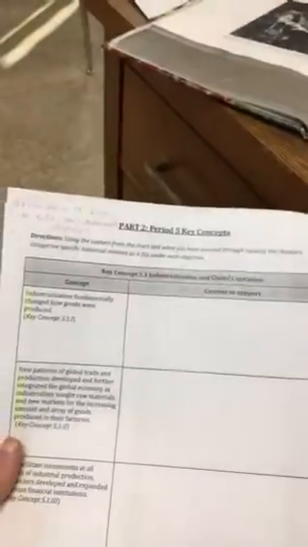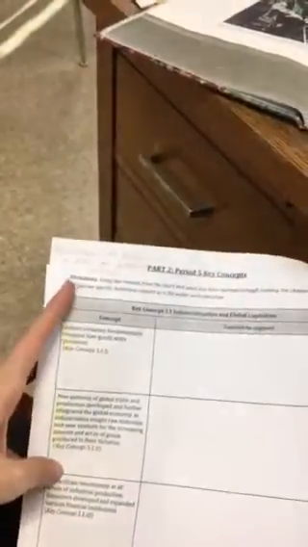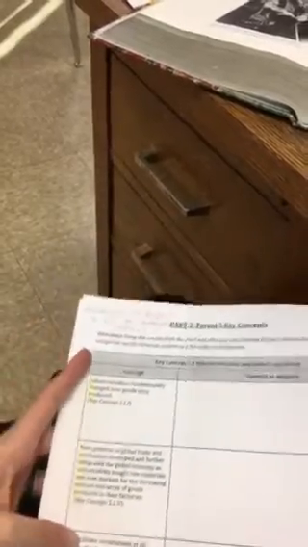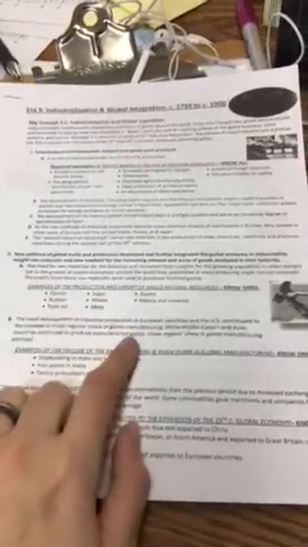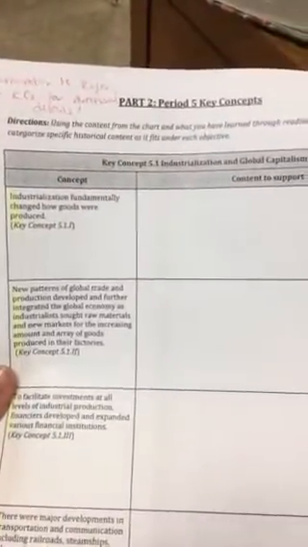Key concepts. Okay, I made a note at the top. Remember to refer to the key concepts. So have this out. This is going to be a huge reference for you. Some of you asked me, how much do I write on this? And the answer is enough to cover the key concepts adequately.